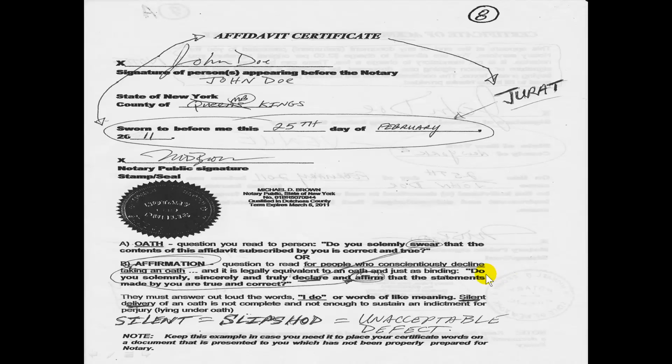And that's this. Do you solemnly, sincerely, and truly declare, and I always joke with the class, it only rhymes with swear, but you go from swear to declare, and affirm, and what's the name of it? It's an affirmation. We like that when we have to take the exam, but everyone listening to this presumably has already passed the exam. So, declare and affirm that the statements made by you are true and correct. And, once again, they must answer out loud, I do, or words of like meaning.